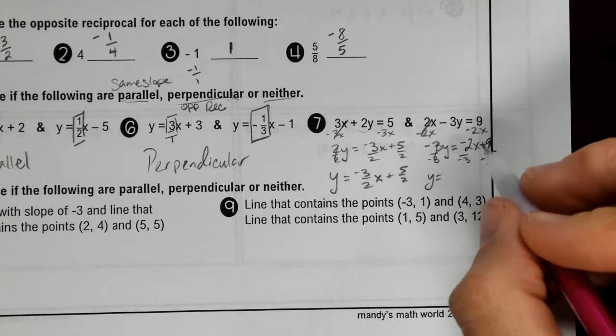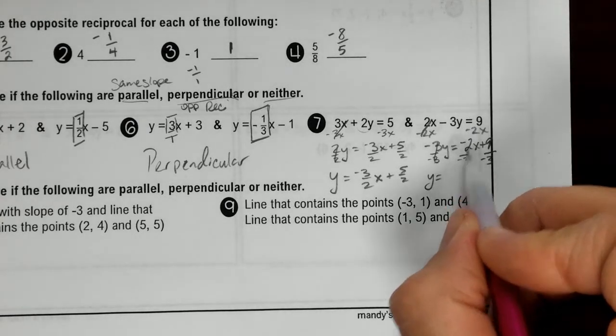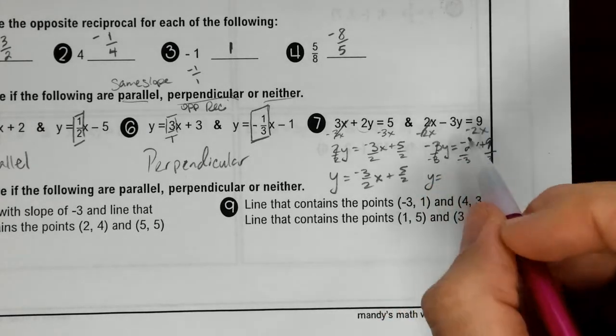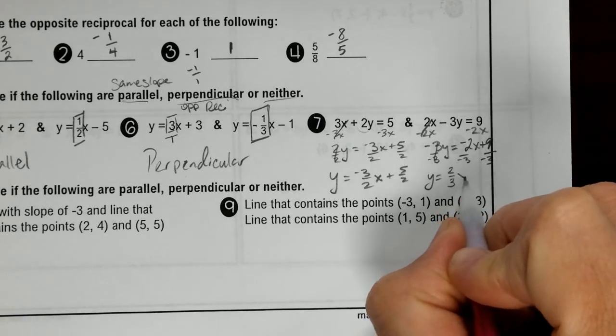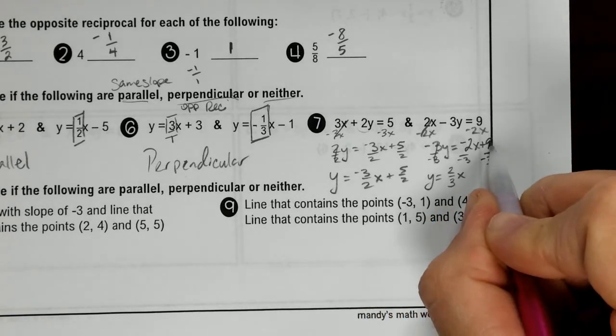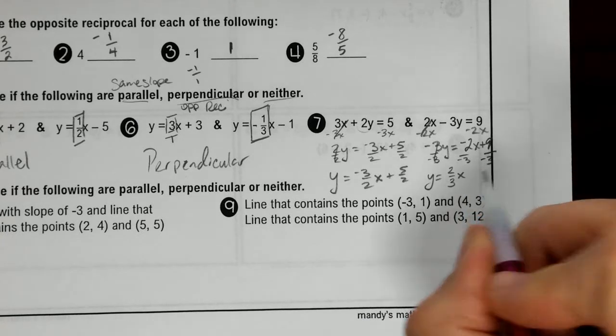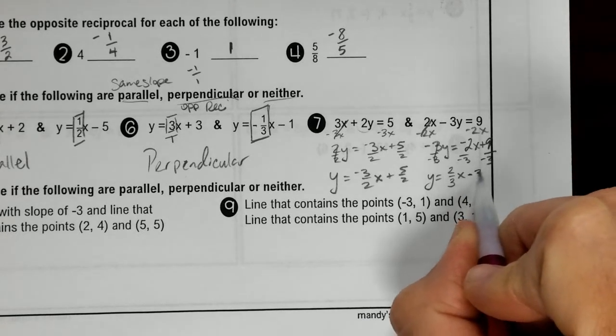Okay, so let's be careful with our negatives, right? So I've got a negative 2 divided by a negative 3. So that becomes a positive 2/3 x. And then you've got a positive 9 divided by a negative 3. That becomes a negative 3.